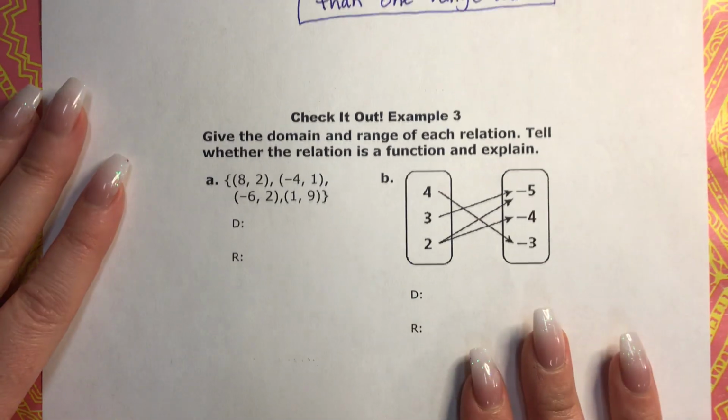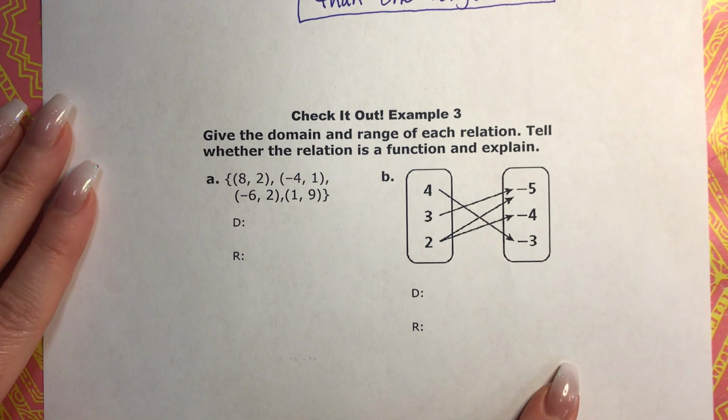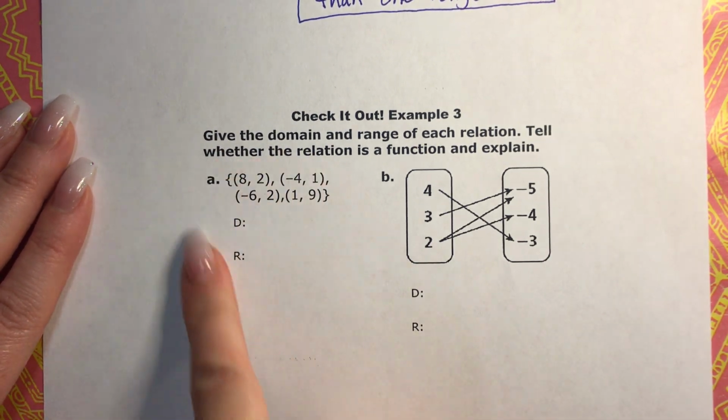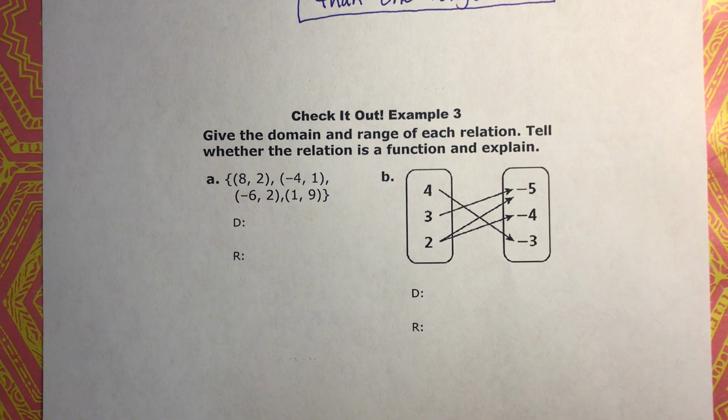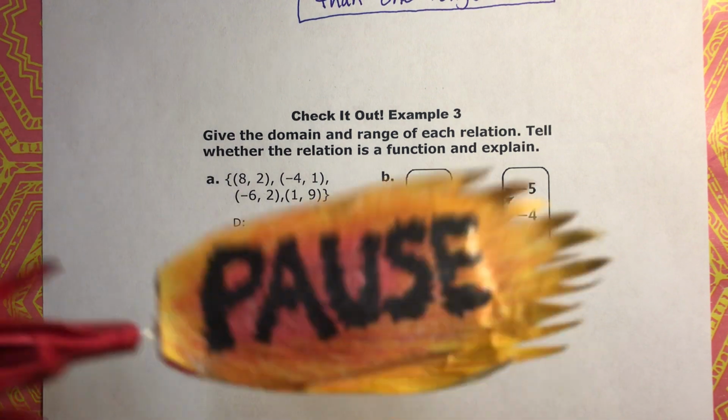Okay, now it is your turn to check it out. I want you to try these two examples. Give the domain and range of each relation and then tell whether it's a function and explain. So, oh, where's my friend? Oh, here's my friend, the pause dragon. Remind you to pause, work out A and B. When you get done, press play and we'll talk about it. All right, see you in a bit.